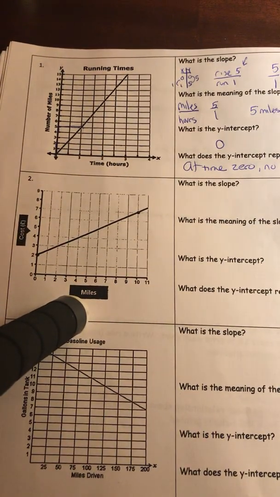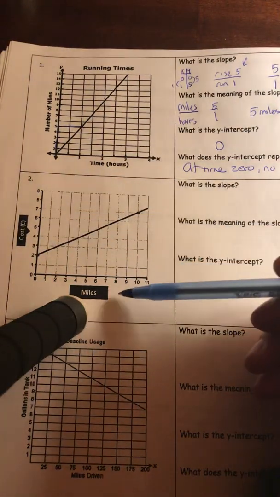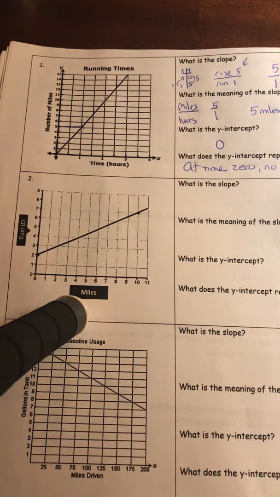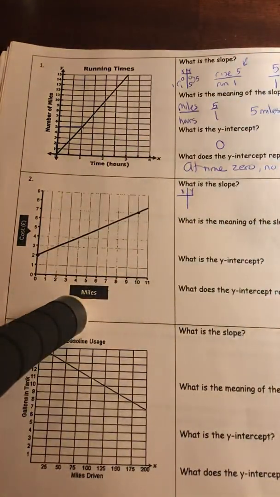Okay, next one. What is the slope of this graph? So this graph does not have a title. And we're looking at cost compared to miles. And so the slope, you can do a couple different ways. You can pick a couple points, 2 points. Make a data table. X, Y. So I'd pick 0, 2.